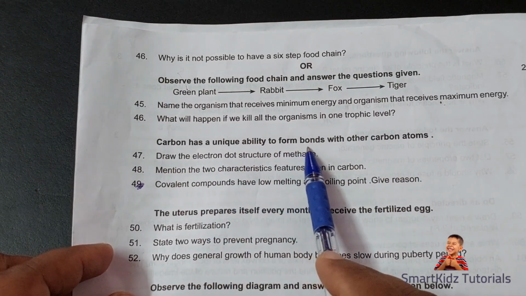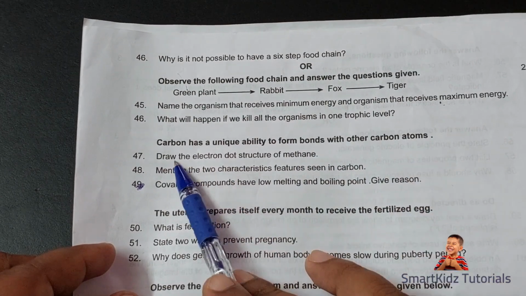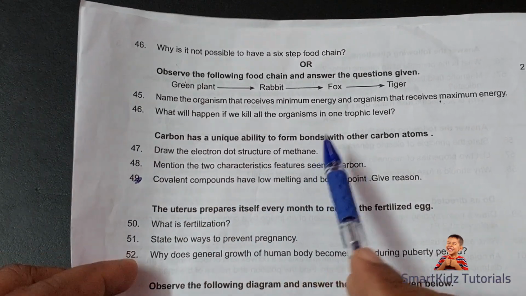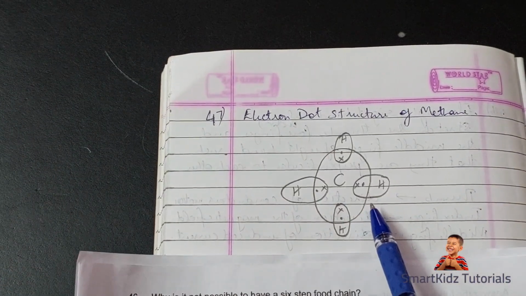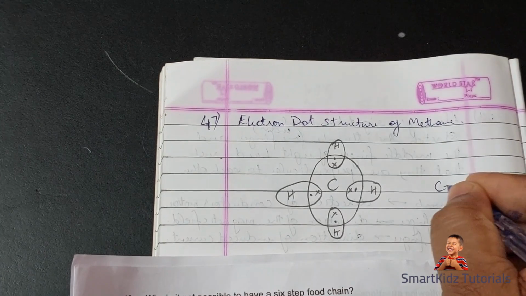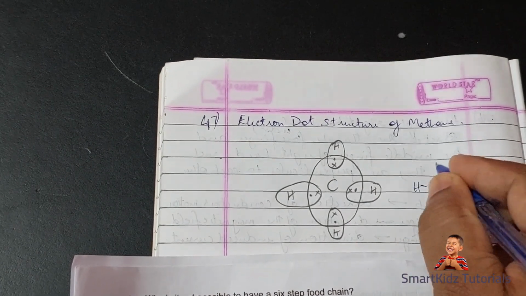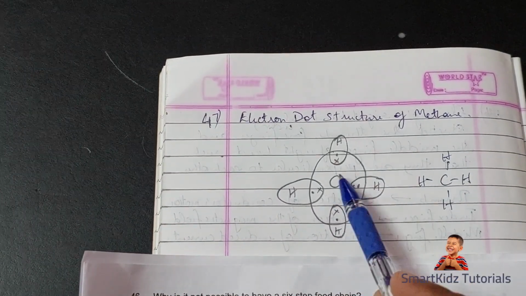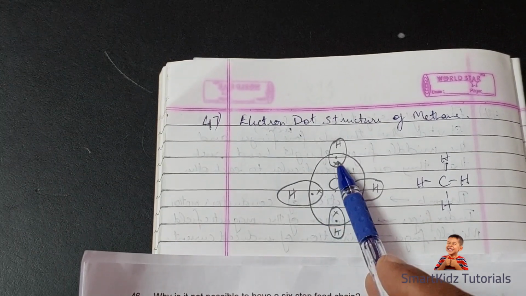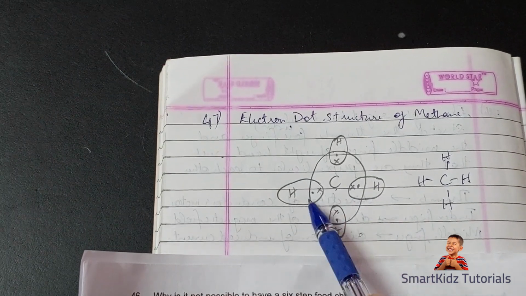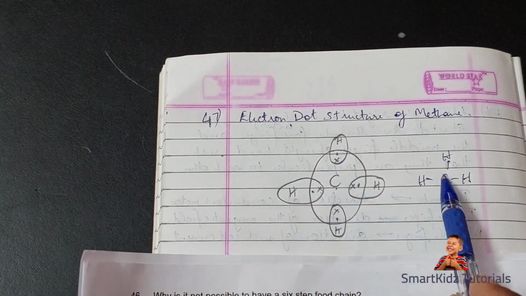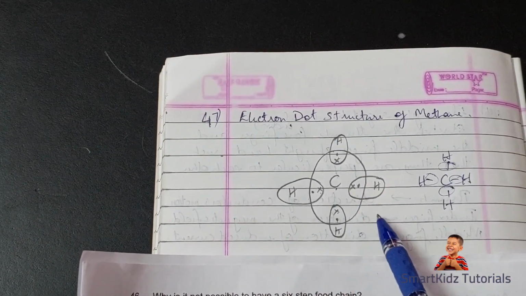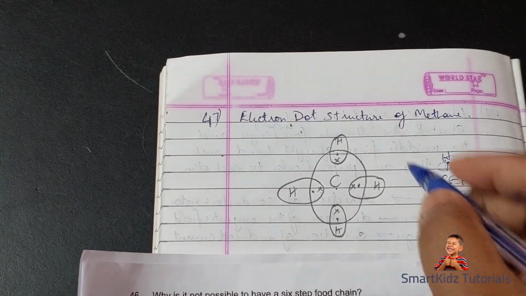Carbon has a unique ability to form bonds with other carbon atoms. Question number 47. Draw electronic dot structure of methane. So CH4, this is how it should look. And so you have carbon. So these are electrons of the carbon. And these are of hydrogen, forming single bonds, these bonds. So this is the electronic dot structure of methane, CH4.